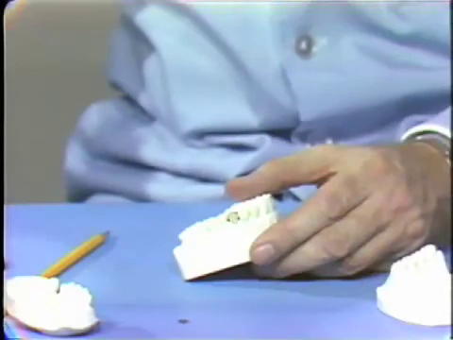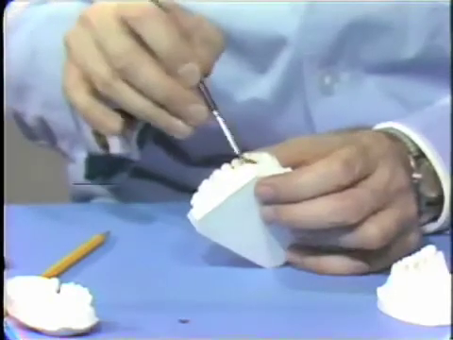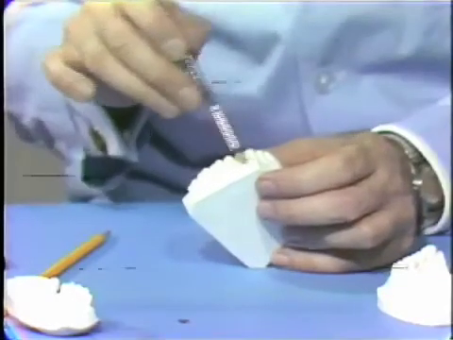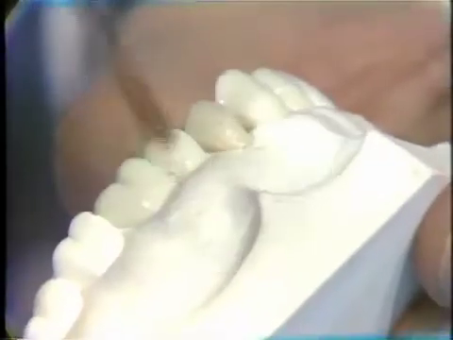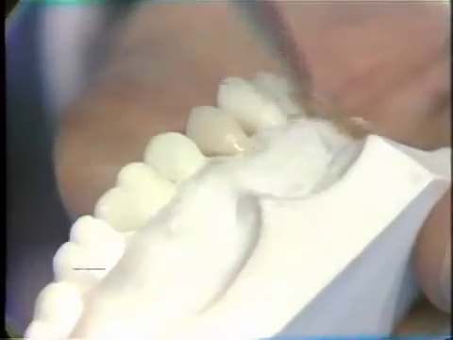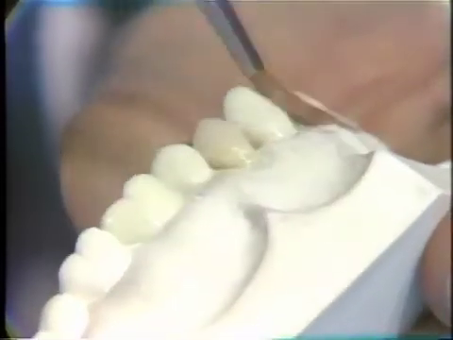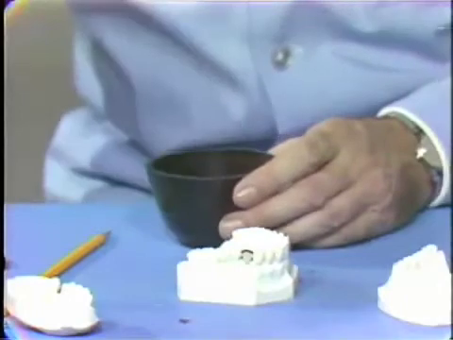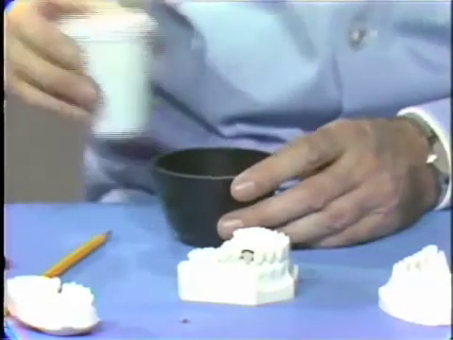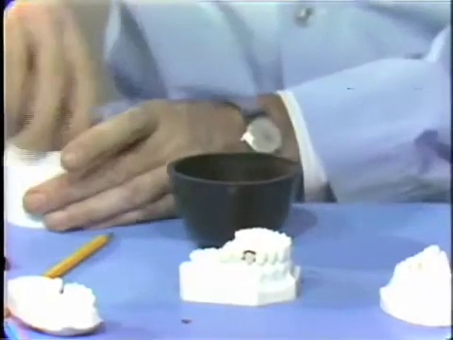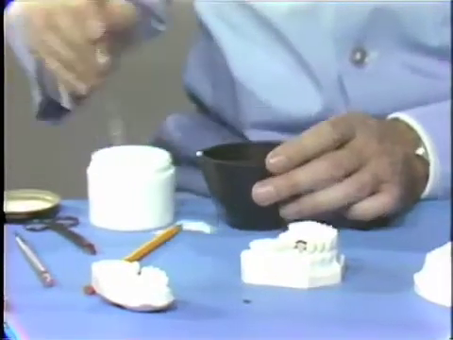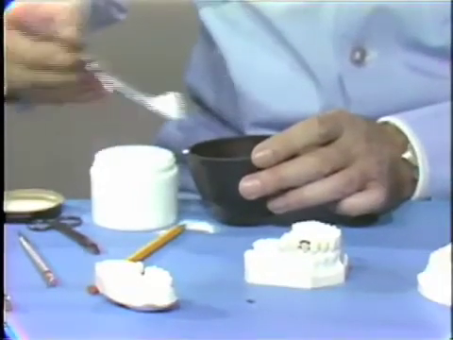Some separating medium is necessary here, and in this particular situation the cleanest and the best one to use is just a little ordinary household soap and water on an inlay brush. Just paint this over the adjacent teeth and the mucosal area around there and the pontic itself, so that the plaster core will not stick to that. You can use other materials for this, but this will be the cleanest and the neatest one to utilize. So now we're going to mix a little impression plaster, and with the impression plaster make a small core to locate that pontic in the position which we've selected as being the best one for the particular situation.